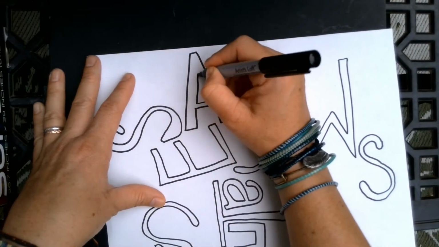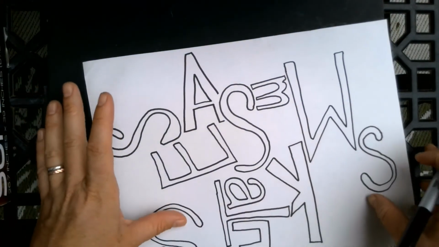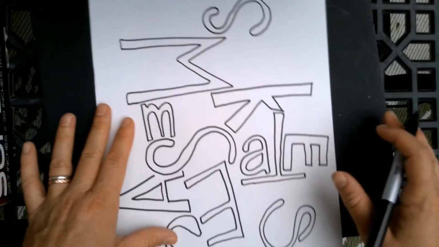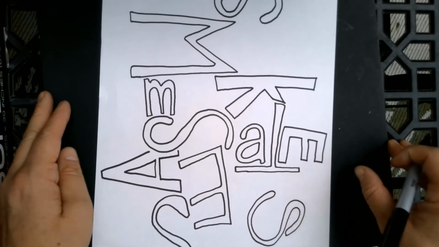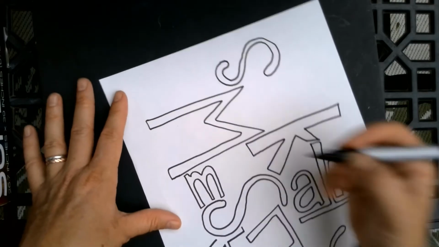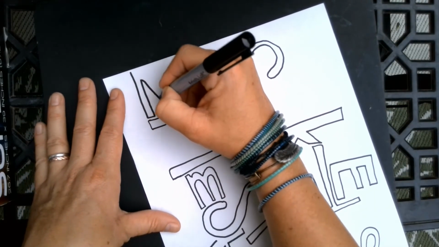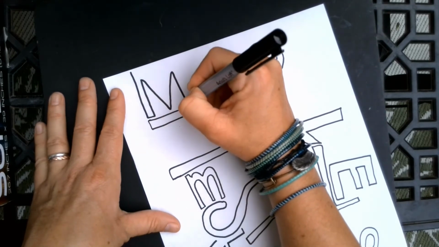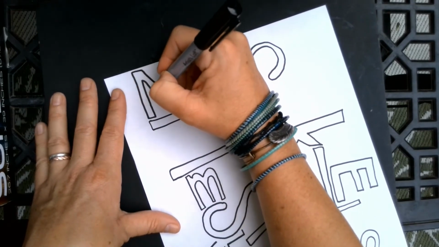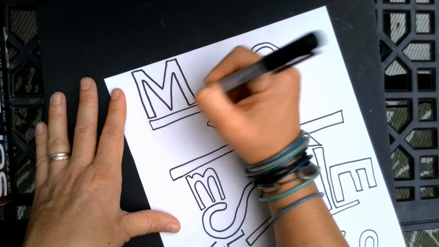Remember, you don't have to write anything. You could just keep putting a different letter down. It could make absolutely no sense. You're just using letters to create art. Miss Tess makes a... Remember, you could also just start at the beginning and do the whole alphabet.